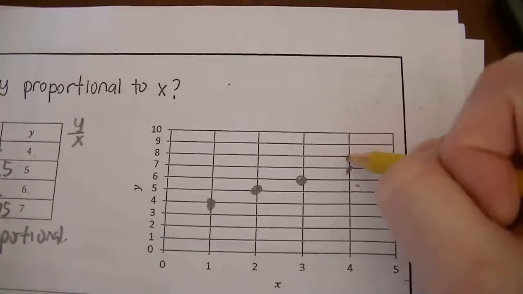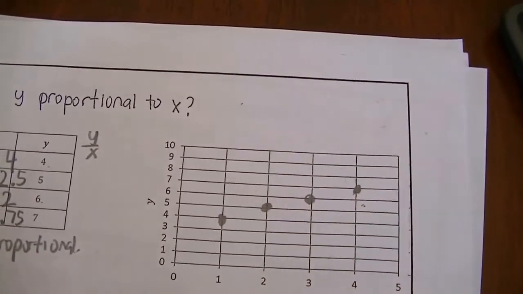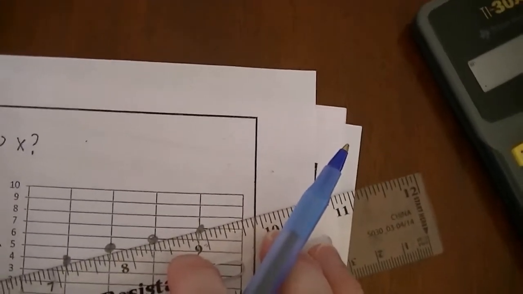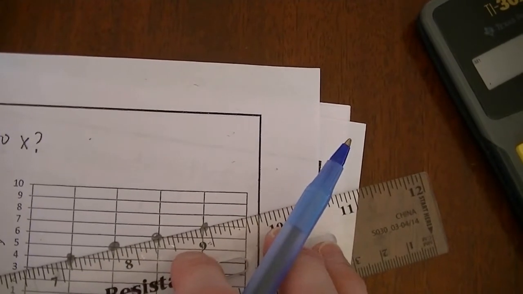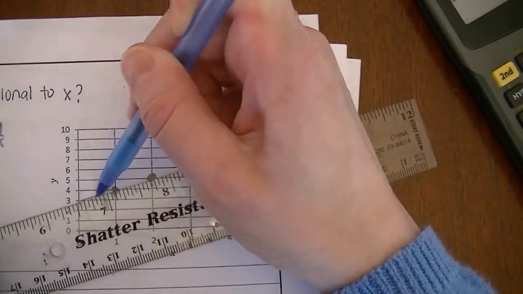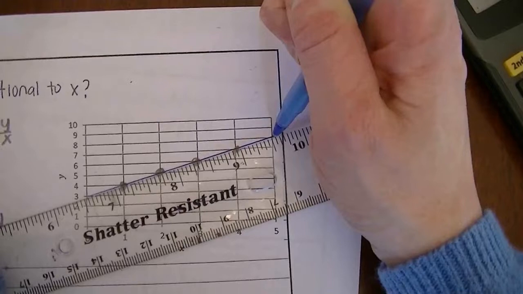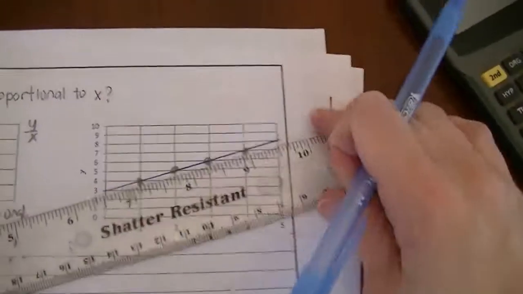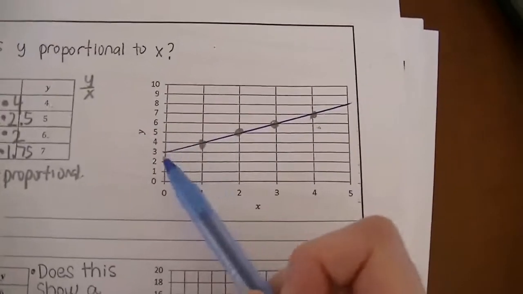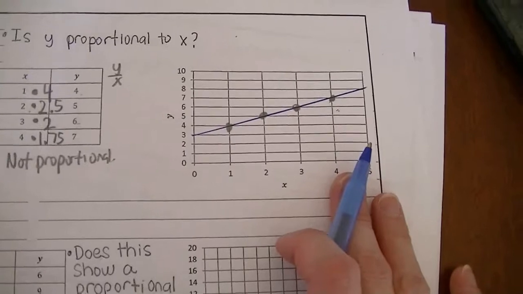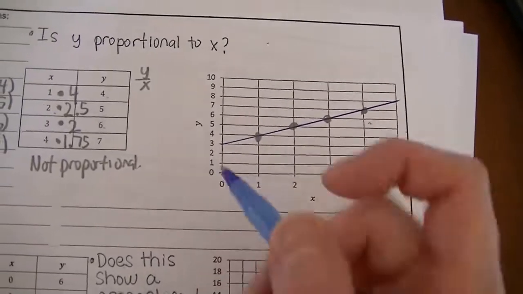Okay, let's go ahead and connect the points, please. Hey, look, it's linear, but it's not proportional because it does not go through the origin.